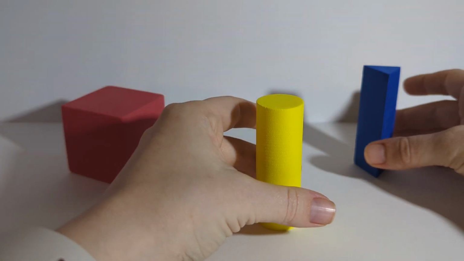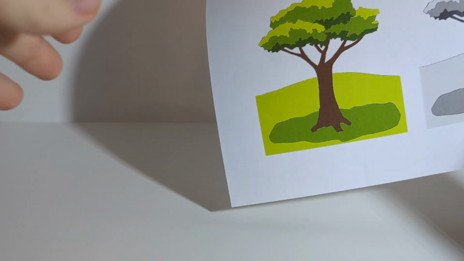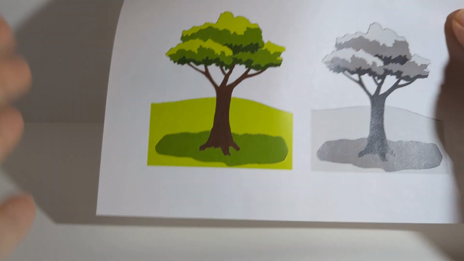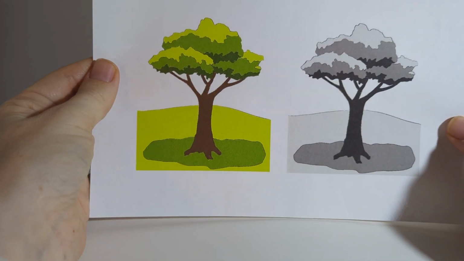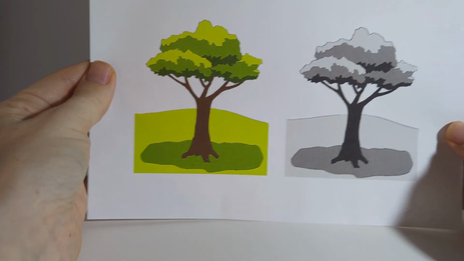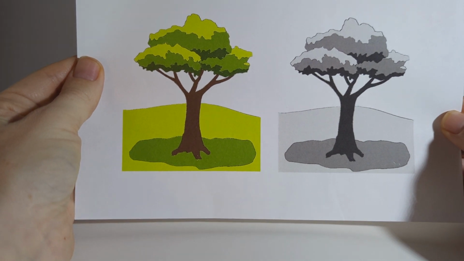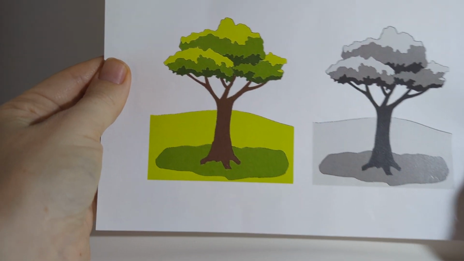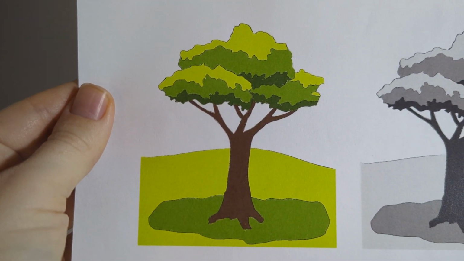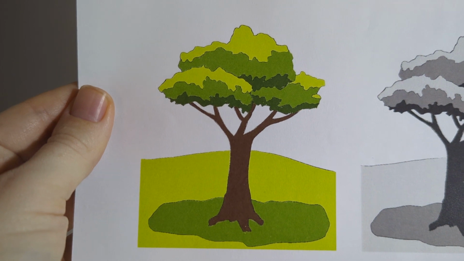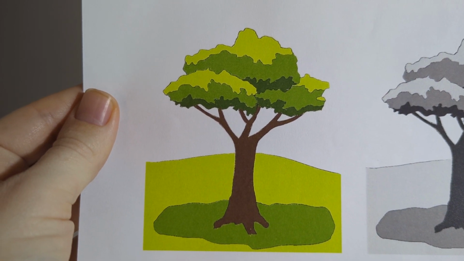Now let's change here. I want you guys, grab your handout. It says Lesson 1, Introduction to Value. And on the bottom, we have these pictures of trees. Look at the green tree on your handout, or on the one in front of you. Count how many greens are on the green tree. There are 3 different shades of green on this tree.